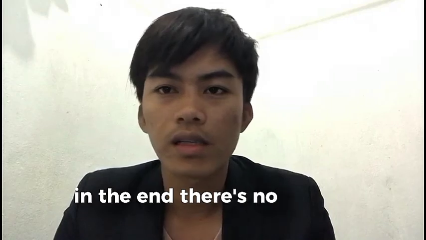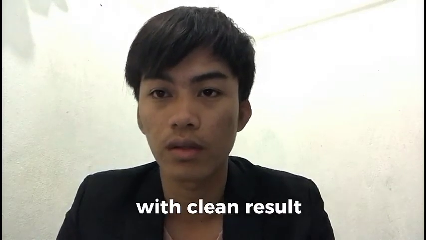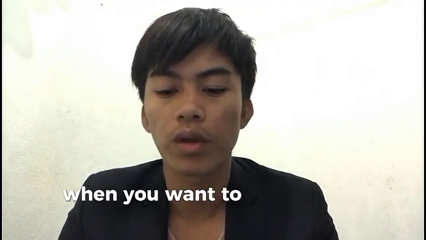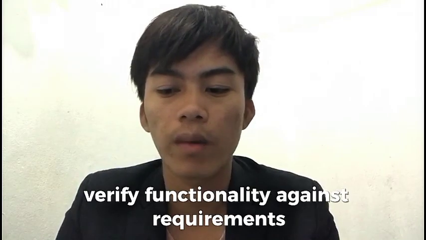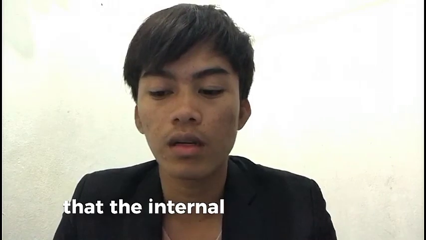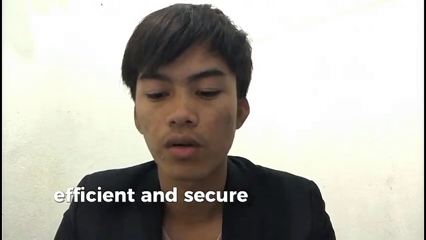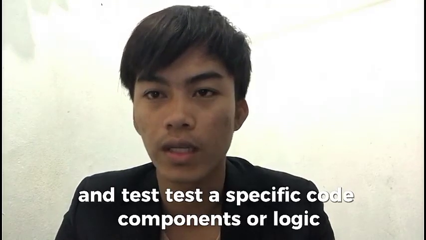In the end, there's no need to compete between these two, because black box testing and white box testing play important roles in the software testing of any application or product with clean results. Use black box testing when you want to evaluate the software from the user's perspective, verify functionality against requirements, and check the overall system behavior without needing to know all the internal workings. And use white box testing when you want to ensure that the internal code is correct, efficient, and secure, achieve high code coverage, and test specific code components or logic.